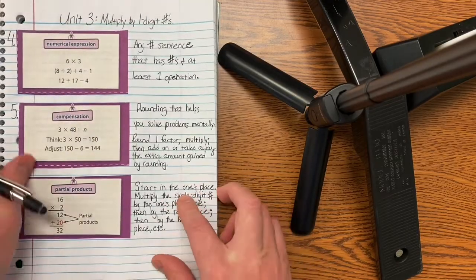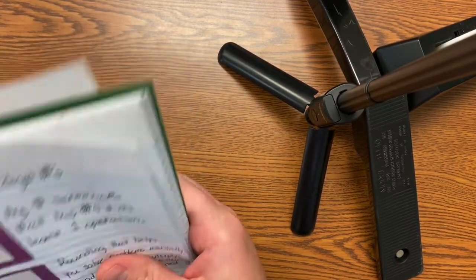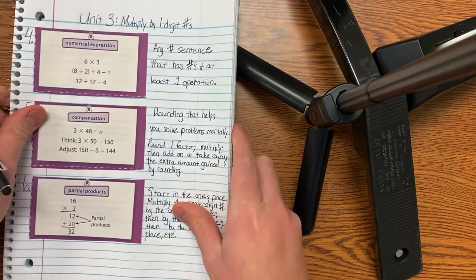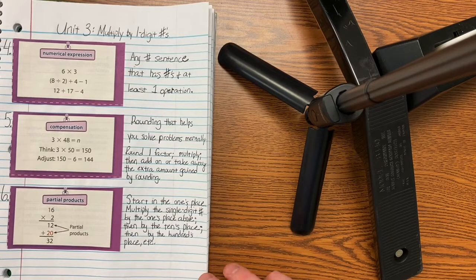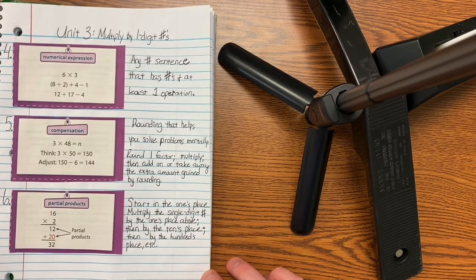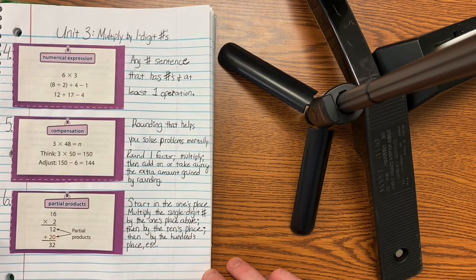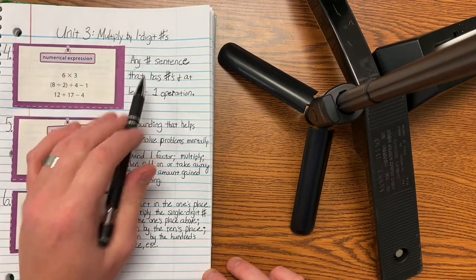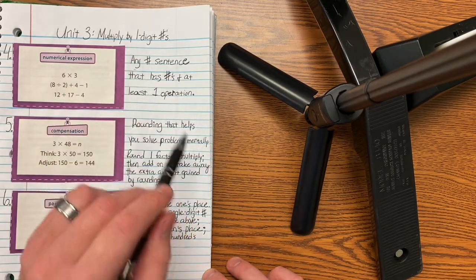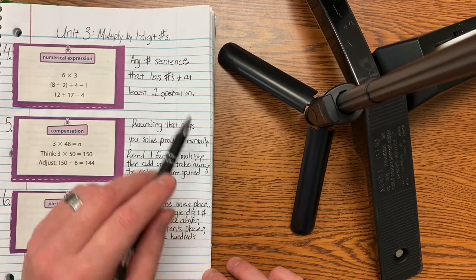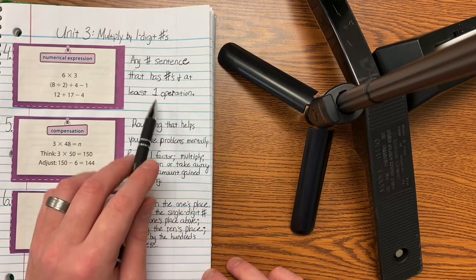All right, so let's keep going. The next and last 3 words that we have for this entire chapter start out with numerical expression. This one is pretty simple. I won't really need to spend much time on it other than going through what it says. A numerical expression is any number sentence that has numbers and at least one operation.